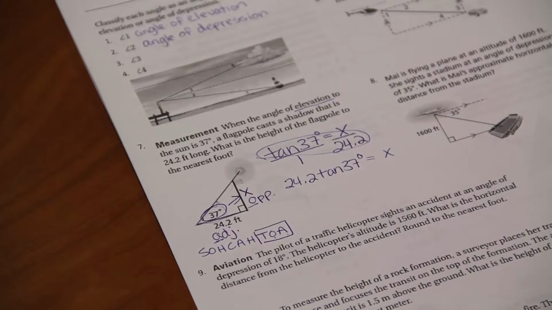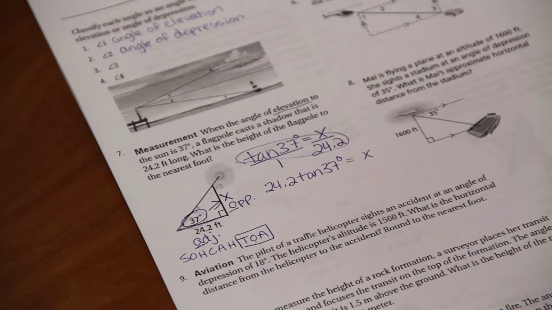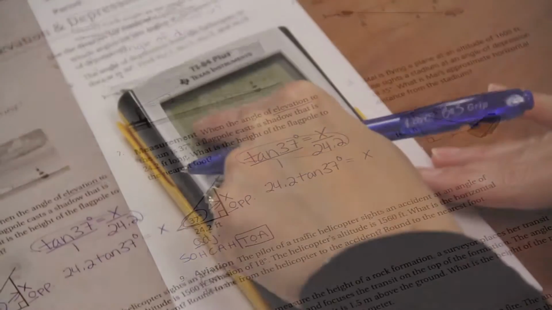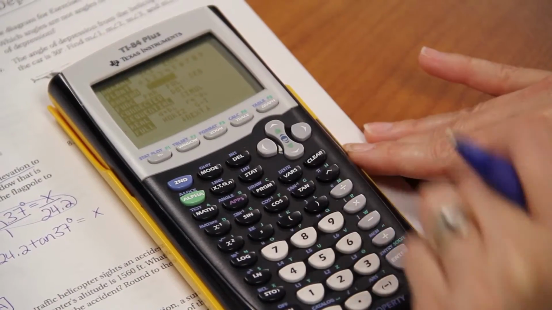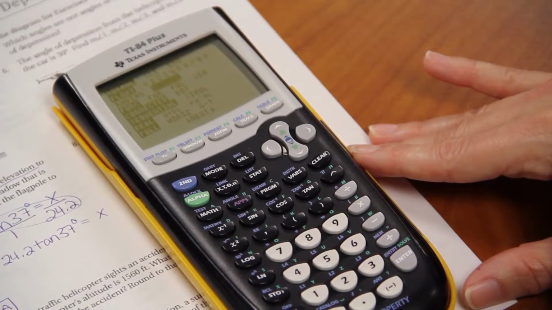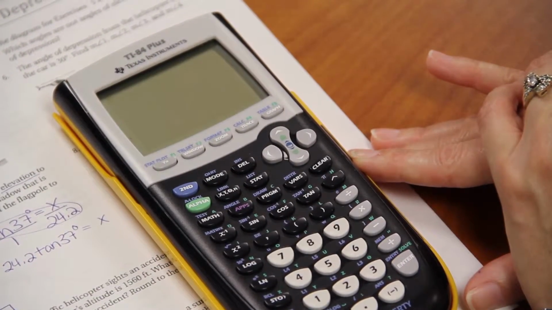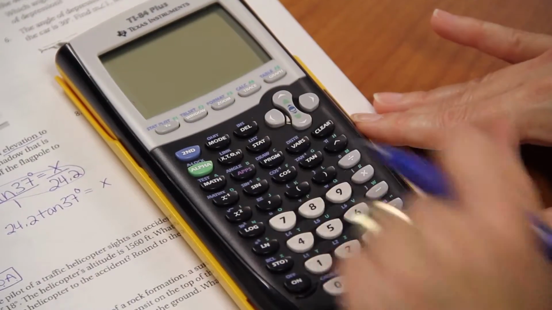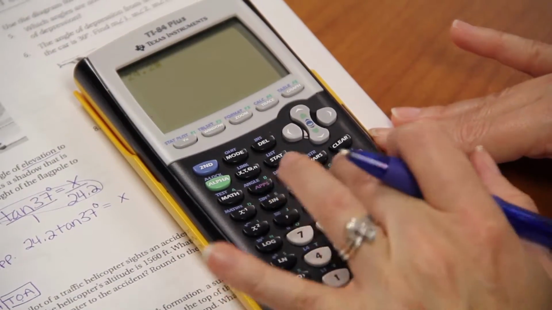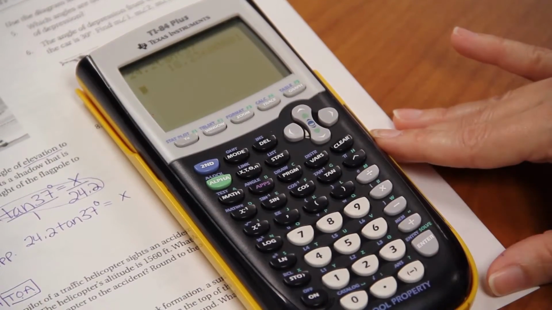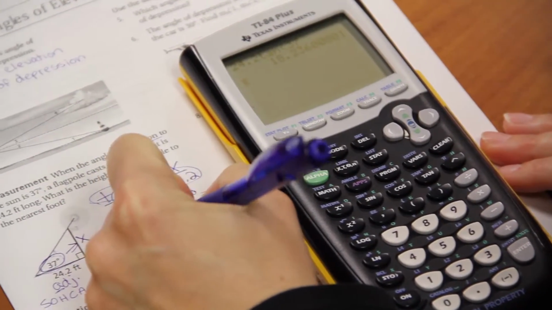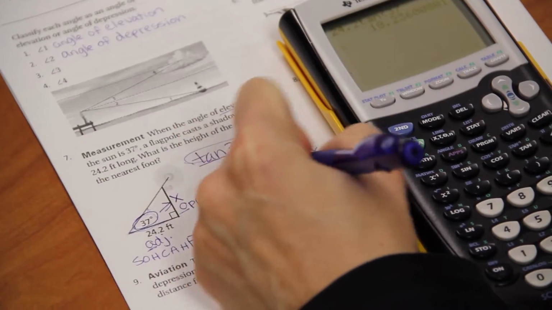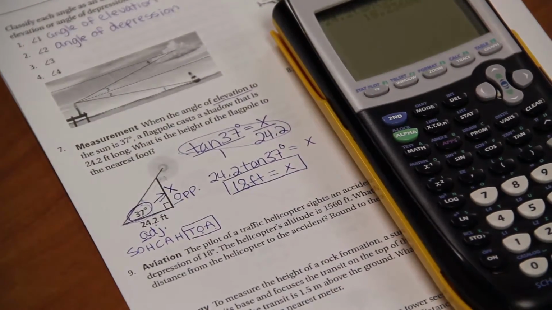And if I take my calculator, I want to make sure that my calculator is in degree mode and this one is not. So I want to go down to radian, arrow over to degree, and make sure that degree is selected. You might want to do this before you begin any trig problem. And now I'm just going to type it in, 24.2 times the tangent of 37 degrees. And it says round to the nearest foot. So I get 18.2 in my calculator, and that would round to 18 feet for the flagpole. And there's my answer, 18 feet.